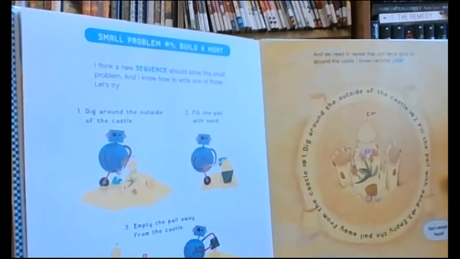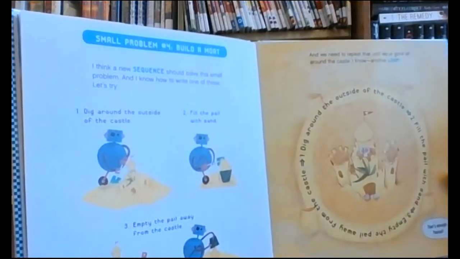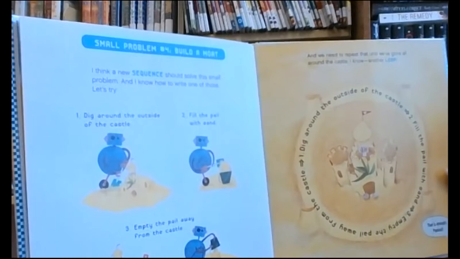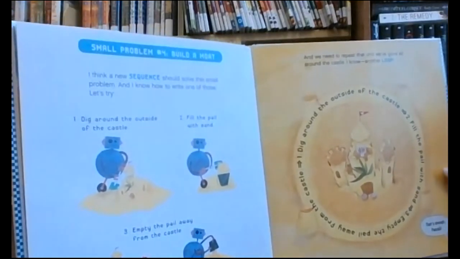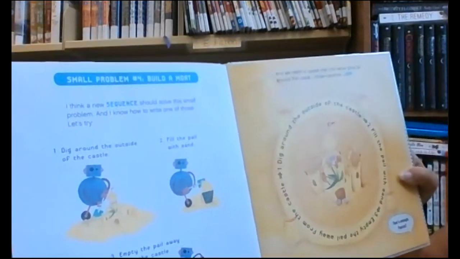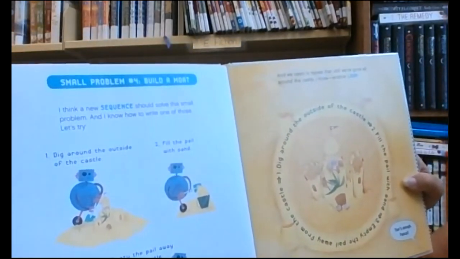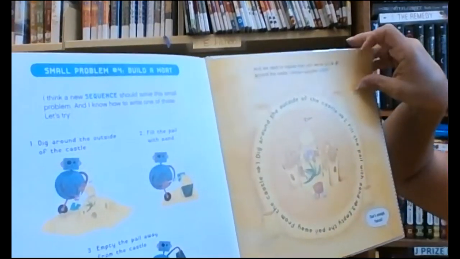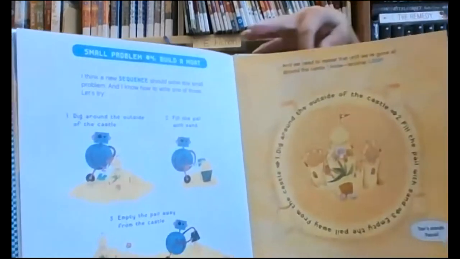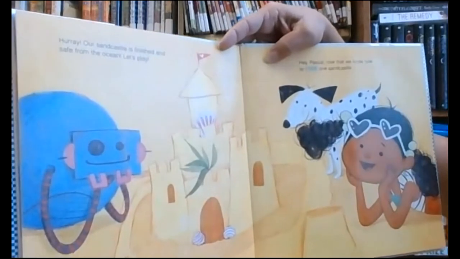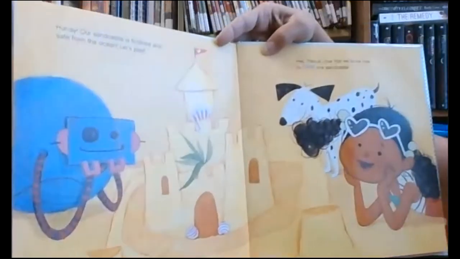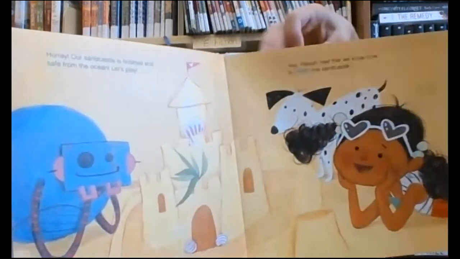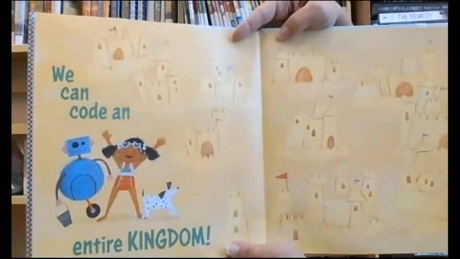I think a new sequence should solve this small problem, and I know how to write one of those. Let's try. 1, dig around the outside of the castle. 2, fill the pail with sand. 3, empty the pail away from the castle. And we need to repeat that until we've gone all around the castle. I know, another loop. That's enough, Pascal. Hooray! Our sandcastle is finished and safe from the ocean. Let's play. Hey, Pascal, now that we know how to code one sandcastle, we can code an entire kingdom.